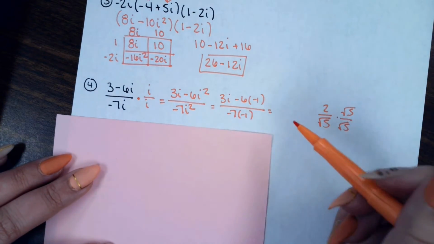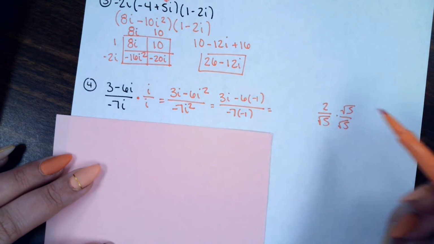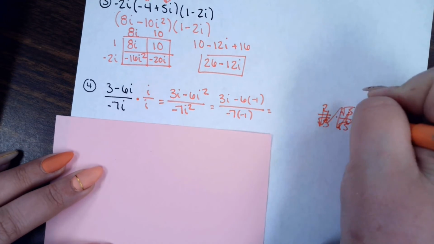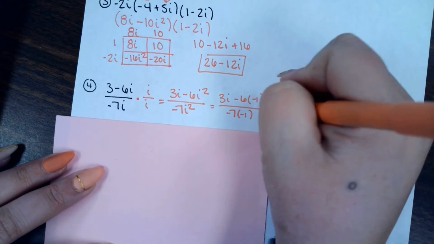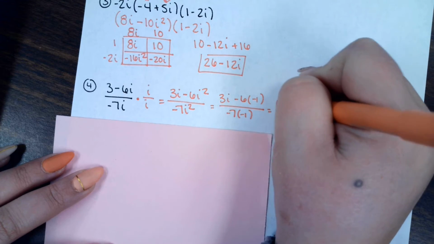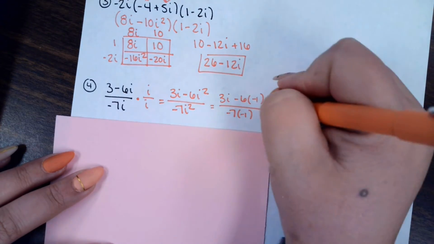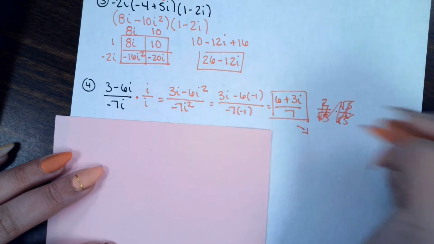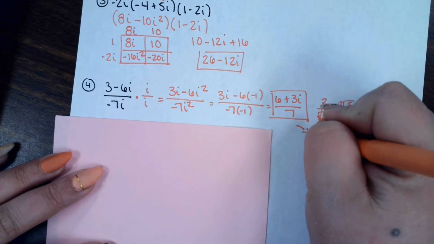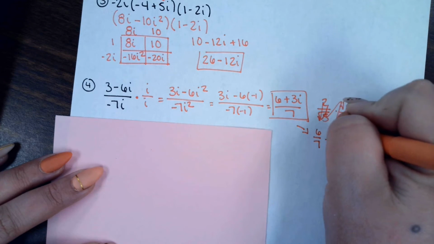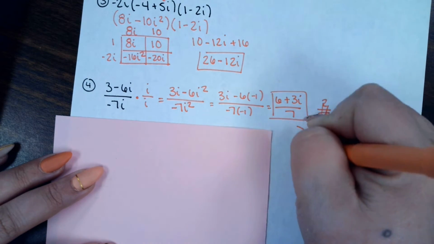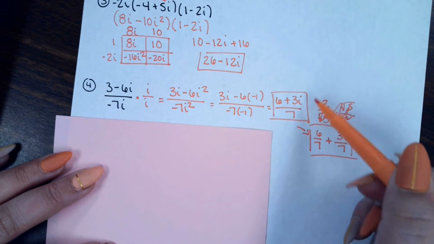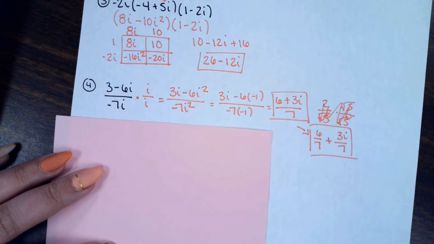Whenever I write my final answer, I'm going to put the real part first and then the imaginary number. That's how we usually write complex numbers. So negative 6 times negative 1 gives me positive 6 plus 3i over positive 7. Now we could also split this up and write it as 6/7 plus 3i over 7. Either one of those answers is correct. This is how you'll normally see me write it, but again, either one is correct.